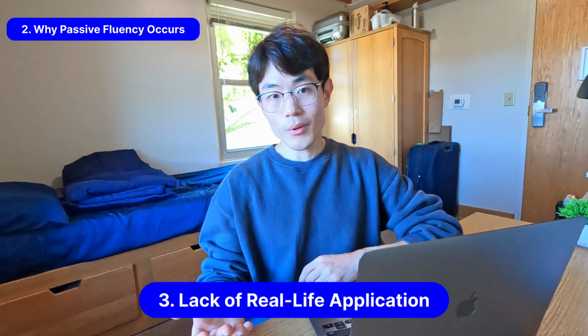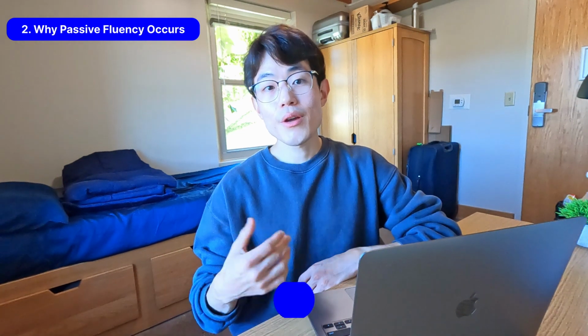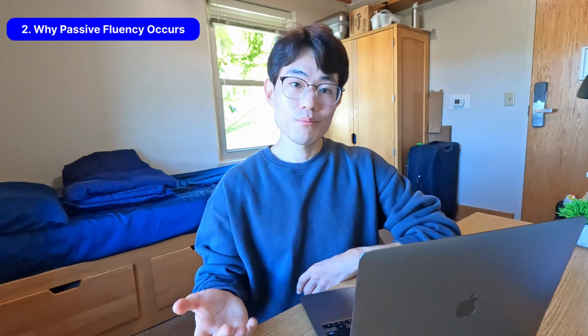This brings us to the third issue, which is the lack of real-life application. Classroom instruction with the emphasis of grammar rule and tests doesn't always align with practical and everyday language use. This makes it difficult for students to navigate real-world conversations.